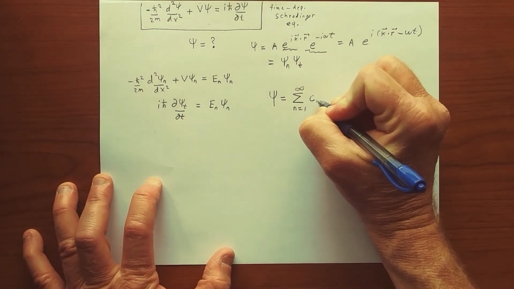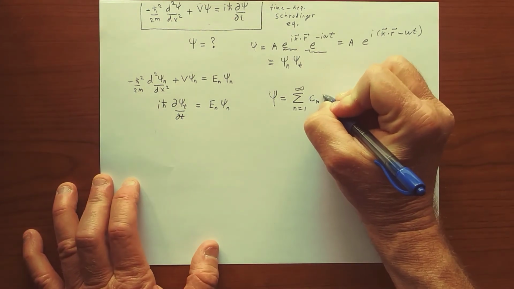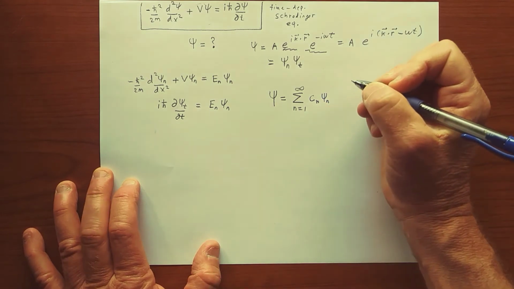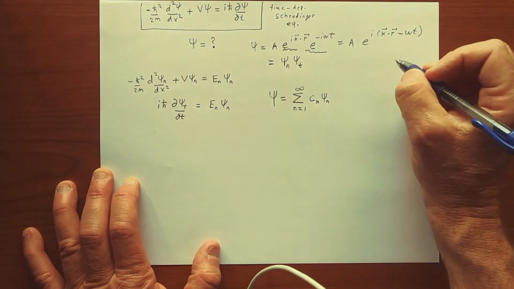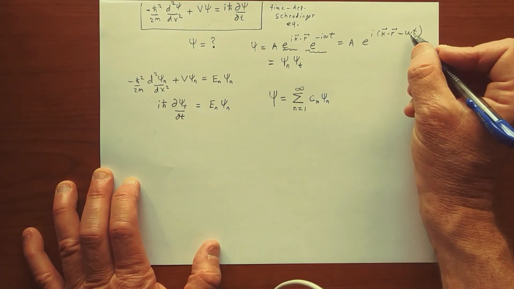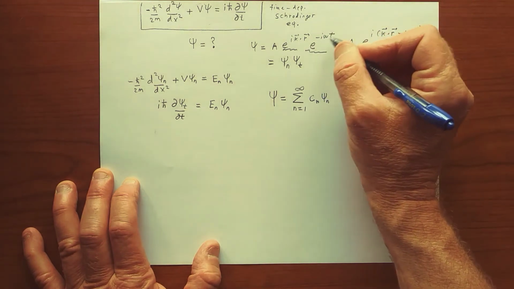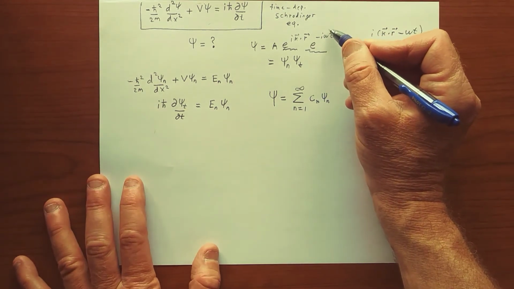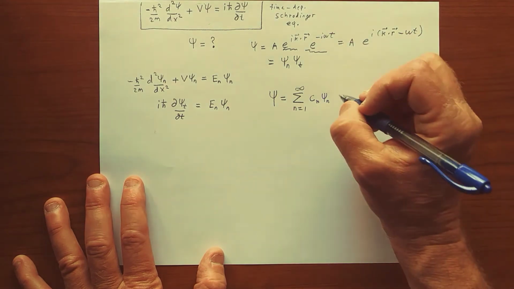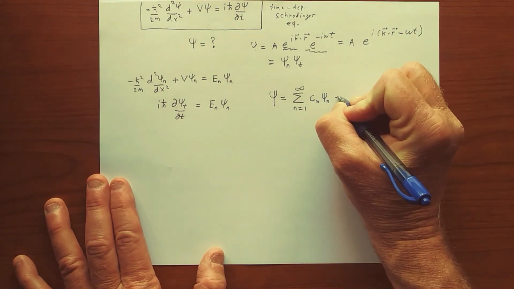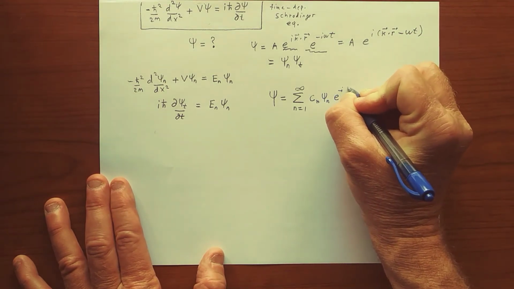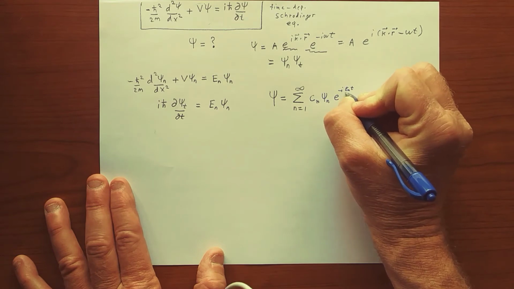So this would be Cn times the space part times the time part, but the time part is e to the minus i omega t, or e to the minus i En over h bar t. So let's just write that out like that.